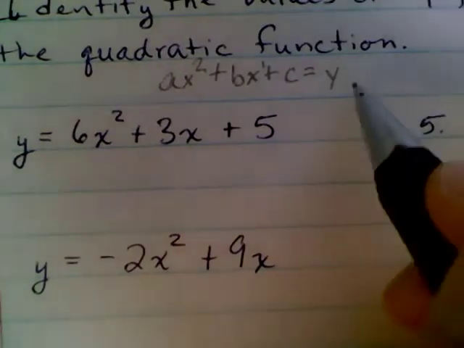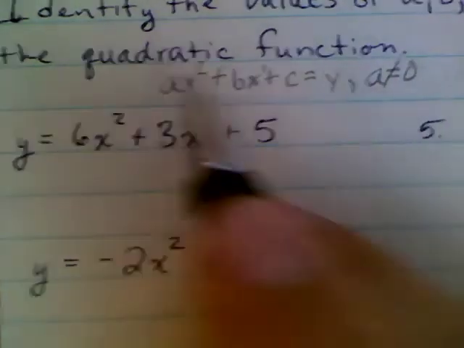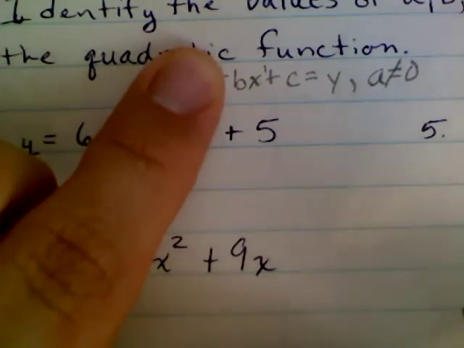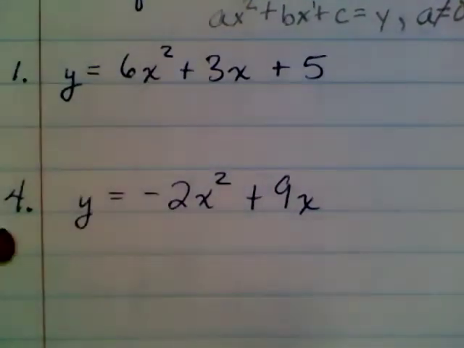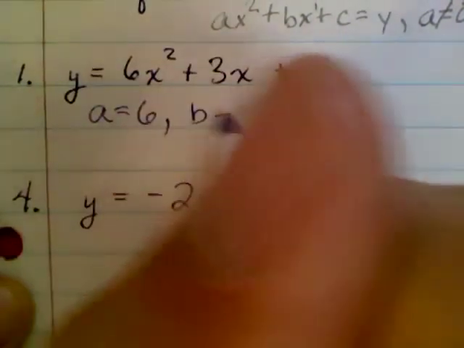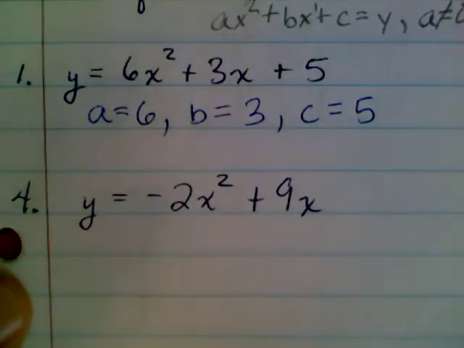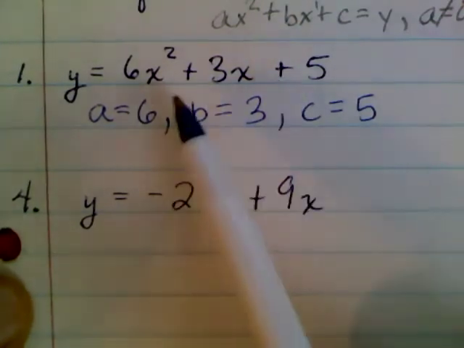And also note that a cannot equal 0, because if a were equal to 0, then this would just be a linear function instead of a quadratic function. So basically all this is identifying what a, b, and c are. So in this one, a equals 6, b equals 3, c equals 5. Okay? So kind of a simple concept when there are all plus signs.